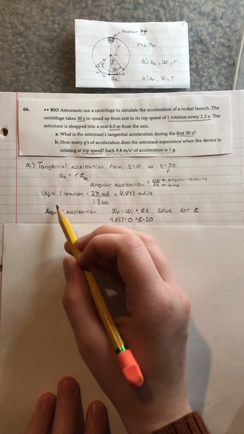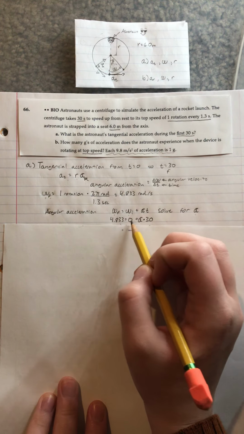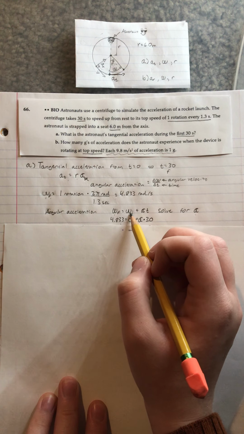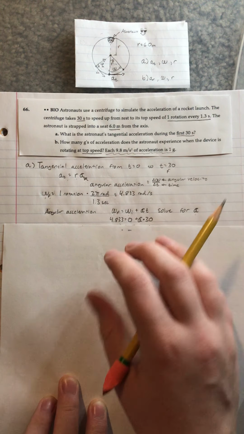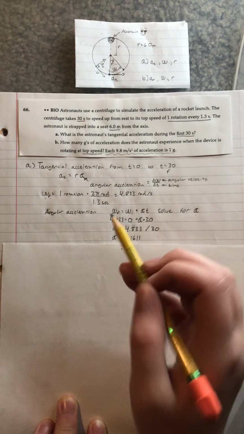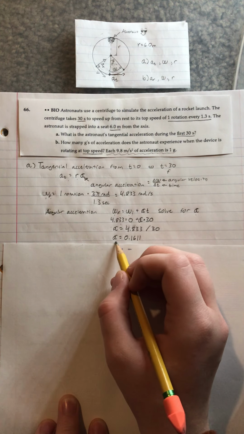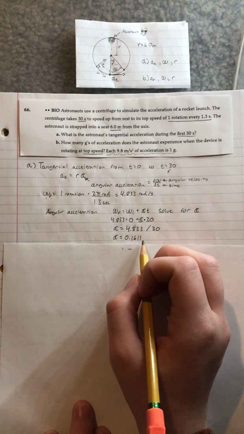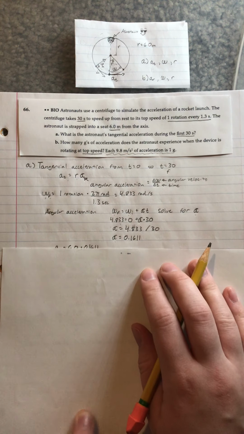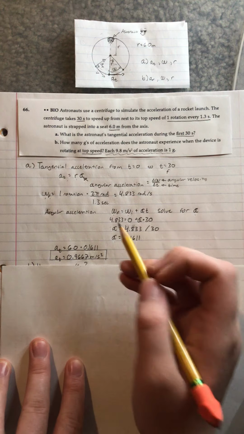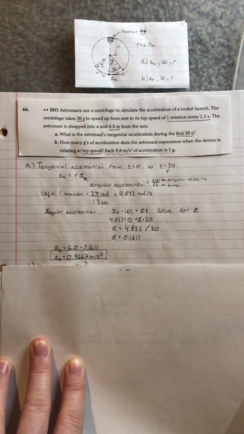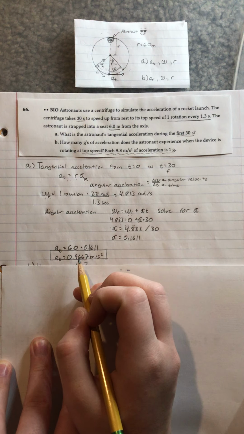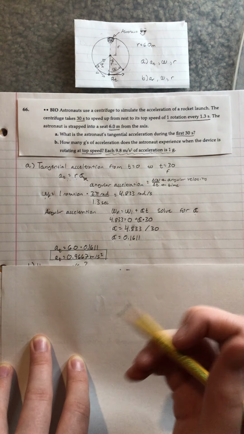So we plug in what we know, and we know that angular velocity initial is 0 because there's no velocity at time 0. And so we do a little bit of math here, and we get angular acceleration is equal to 0.1611. And so we're just going to plug that back into our equation up here for tangential acceleration, and we get 0.9667 meters per second squared.